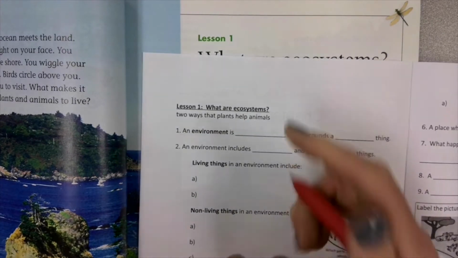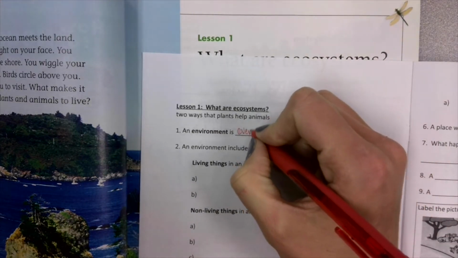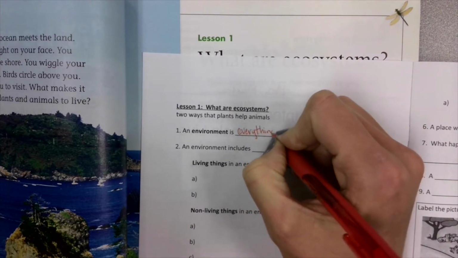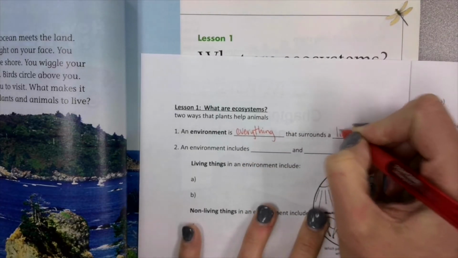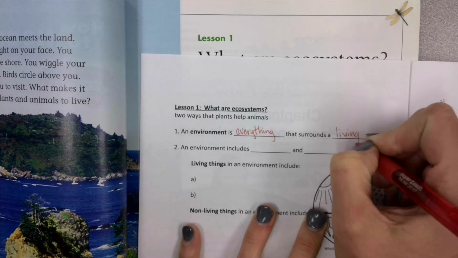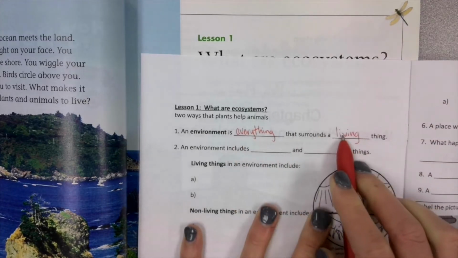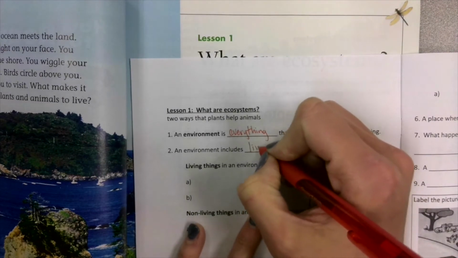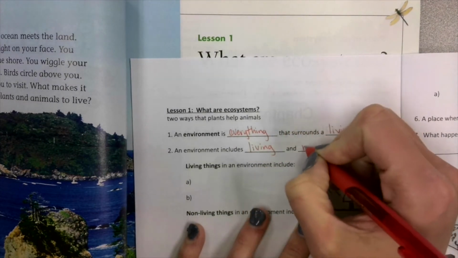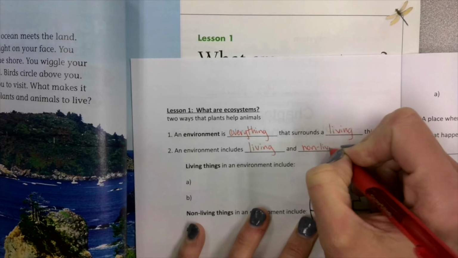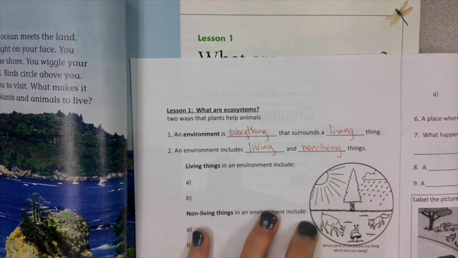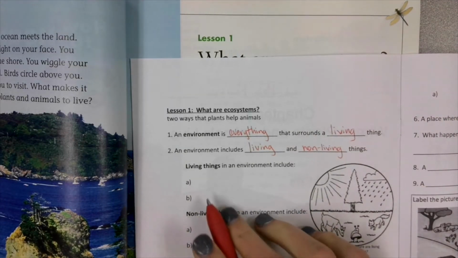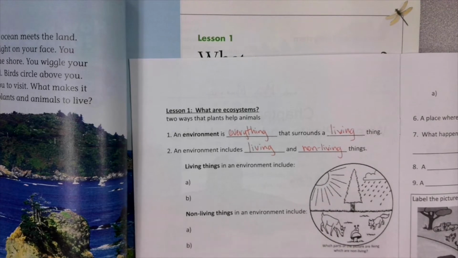A living thing's environment is everything that surrounds it. So an environment is everything that surrounds a living thing. Everything that surrounds a living thing. Now, an environment is going to include living and non-living things. We're going to read about what are some of those different living and non-living things.